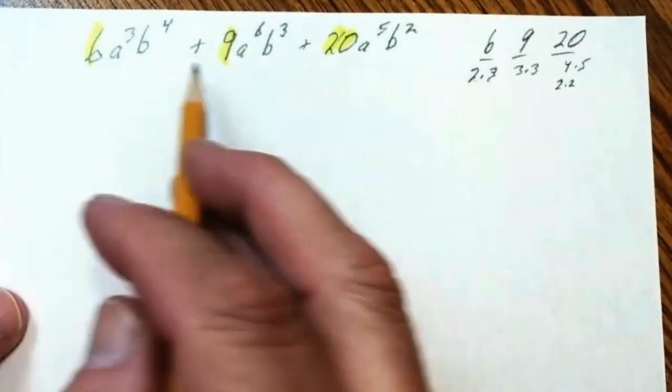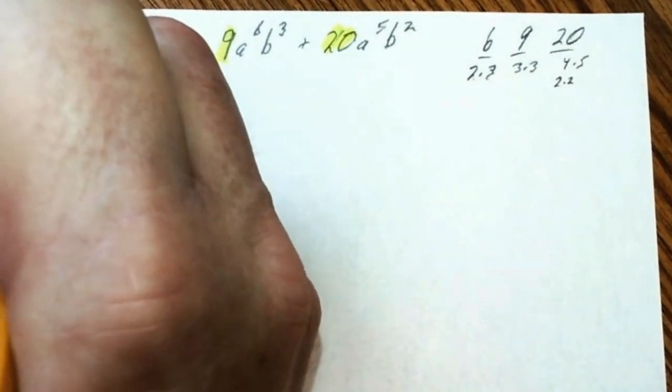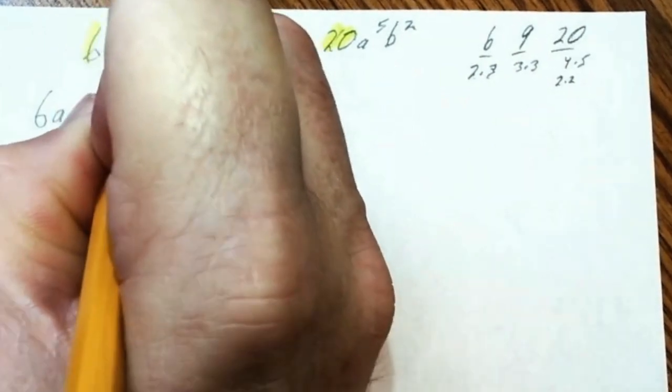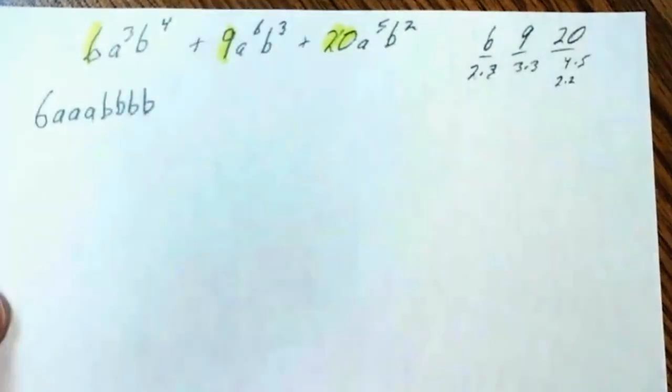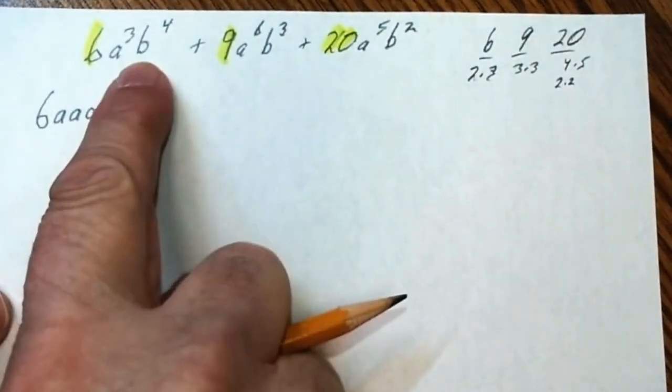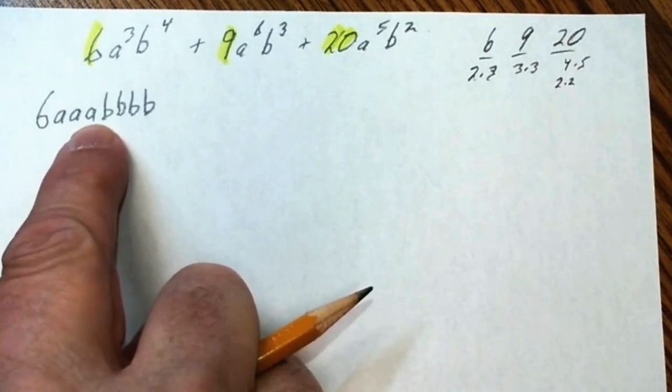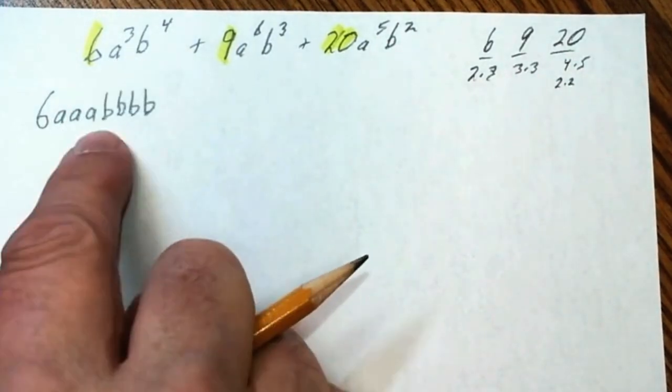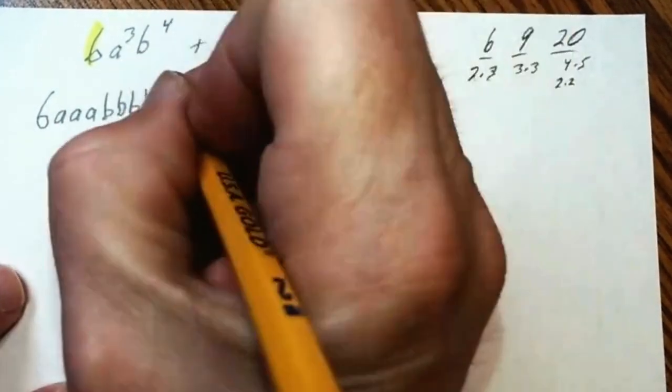But let's look at the variables. So here I'm going to write this a little differently. 6, A, A, A, B, B, B, B. That's the same thing as this. I just wrote it A times A times A instead of A to the 3rd, and B times B times B times B instead of B to the 4th.